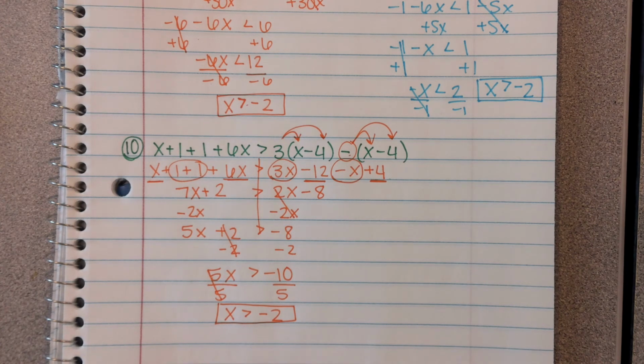Okay? Now, those are all of our examples, but I do want to talk to you about some different solutions that you could get. And you might have a question, just like we did with the equations. One of your questions might say, is this statement always true, sometimes true, or never true?